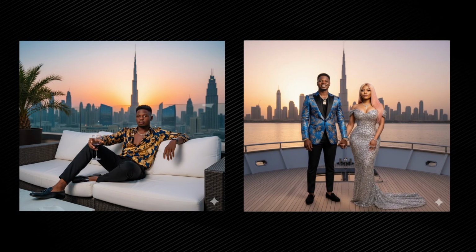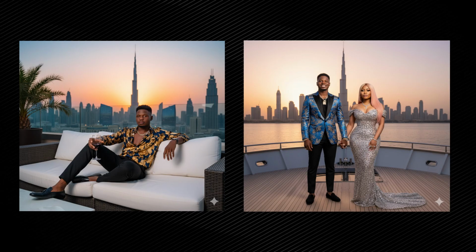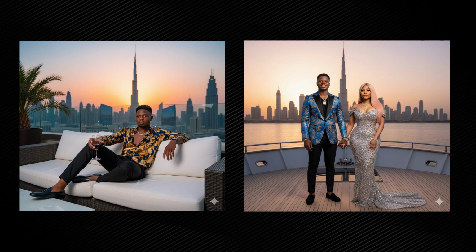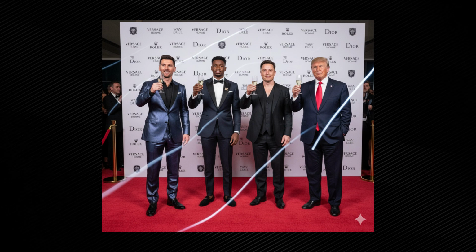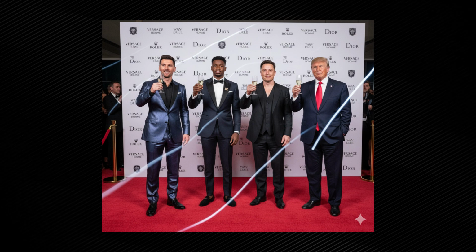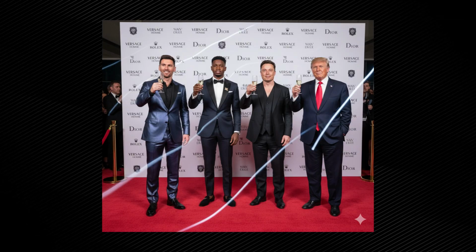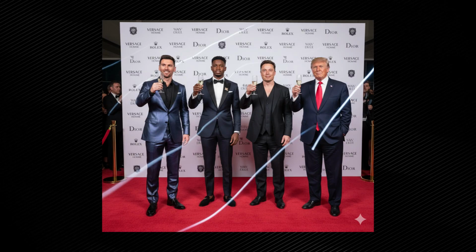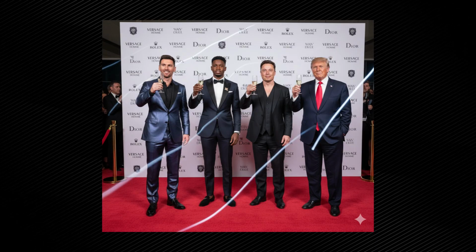So for this tutorial, I've actually tried a couple of examples. I've tried recreating my images in different sections. As you can see me here on a rooftop in Dubai. You can also see me with Nicki Minaj. You can also see me chilling with my goons. As you can see here, I'm with Messi, Donald Trump, and Elon Musk, the richest man in the world. These are my friends. Yes, I'm not even kidding. These are my guys. I actually met them. Anyways, today I'm going to show you how to recreate an image like that.